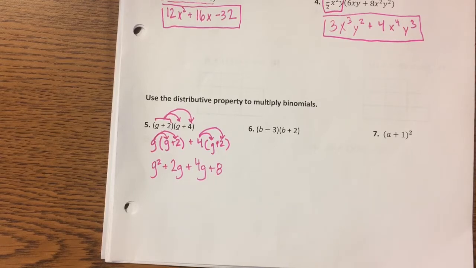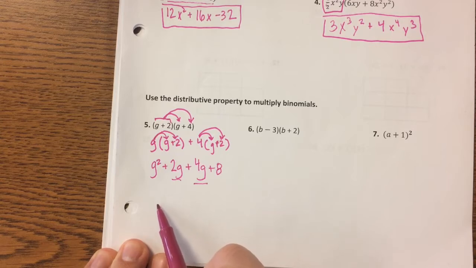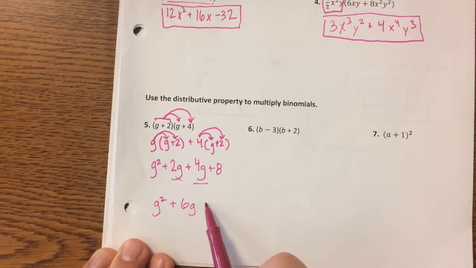The last step is going to be to combine any like terms you might have. So do I have any like terms? Yeah, I've got the 2g and the 4g. So what's 2g plus 4g? 6g. So I get g squared plus 6g plus 8.